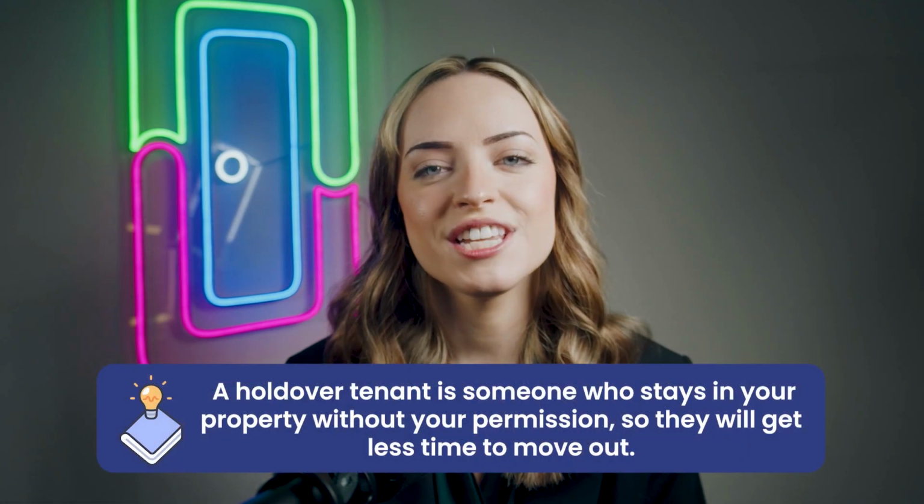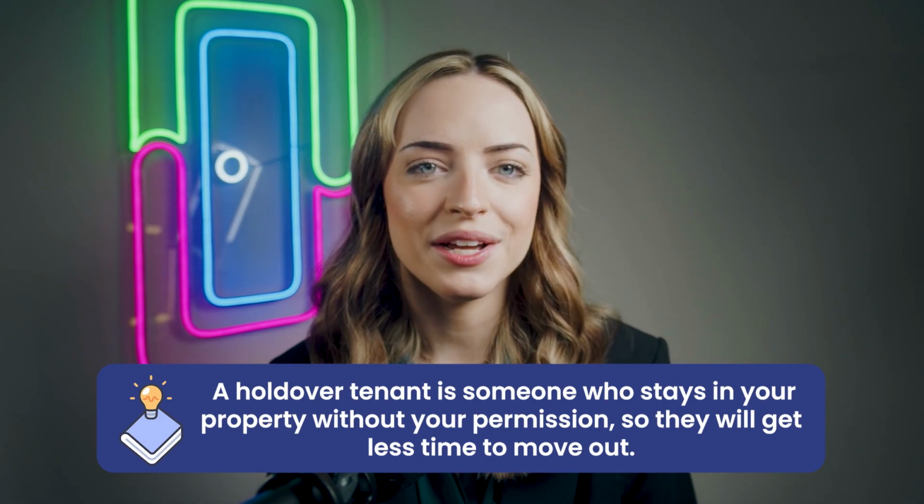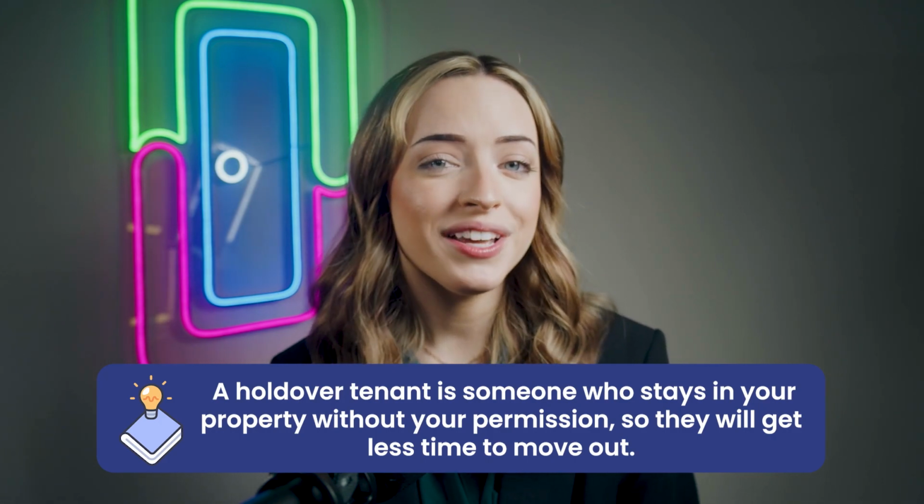On the other hand, holdover tenants or tenants at sufferance don't have that many protection measures from the state. As opposed to a tenant at will, a holdover tenant is someone who stays in your property without your permission, so they will get less time to move out. In some cases, the landlord may not even have to send a notice to quit before starting legal proceedings with their local court.